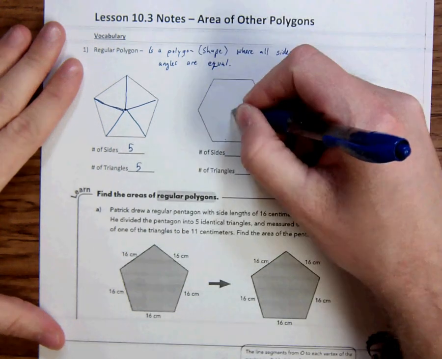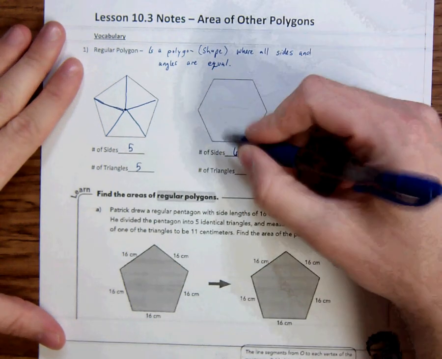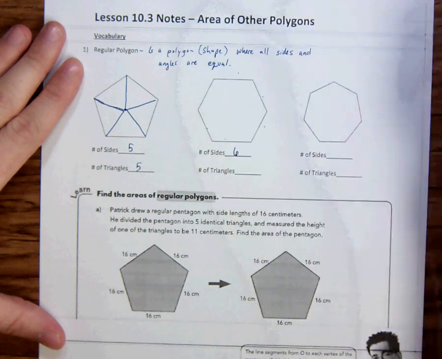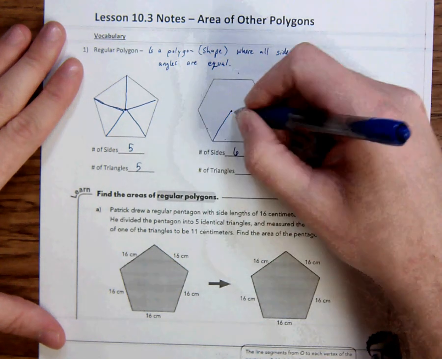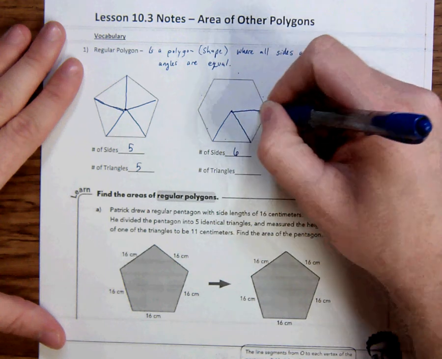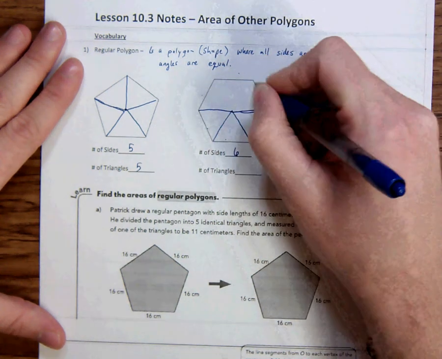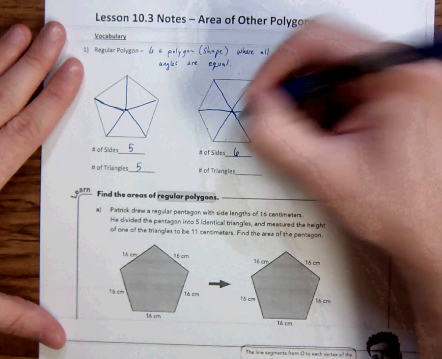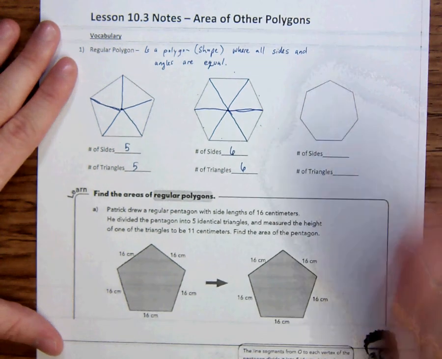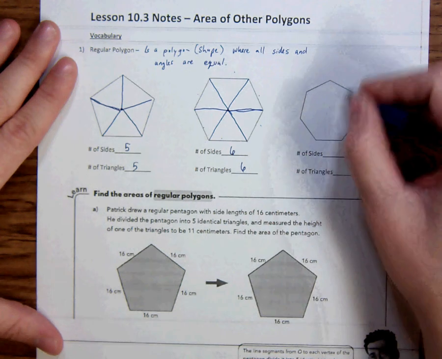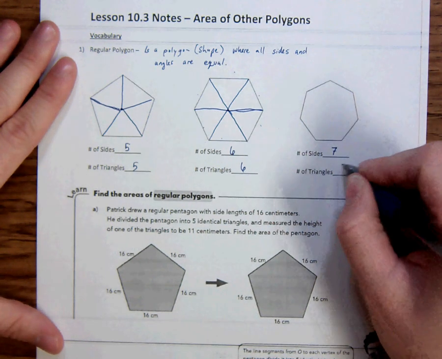On this one, it has 6 sides: 1, 2, 3, 4, 5, 6. Which means there will be 6 triangles. And it would be reasonable to believe that if this has 7 sides, which it does, the number of triangles it will have is 7.